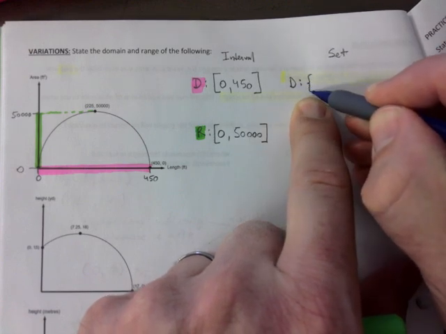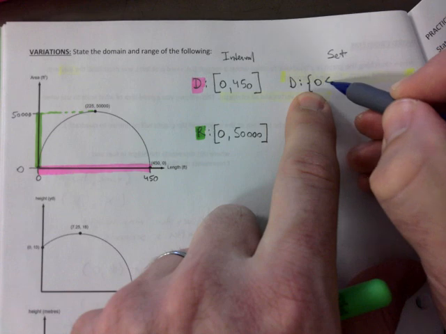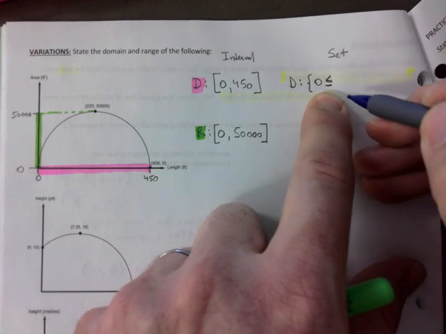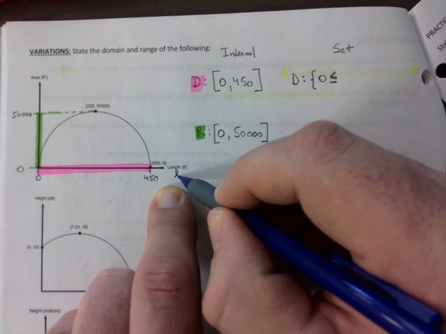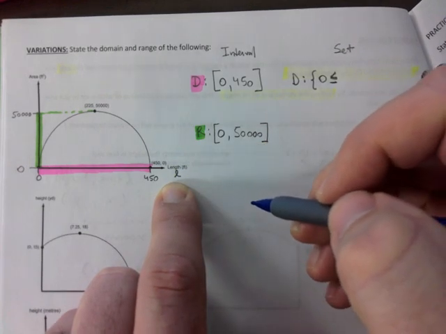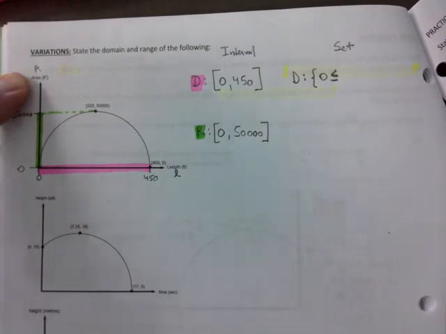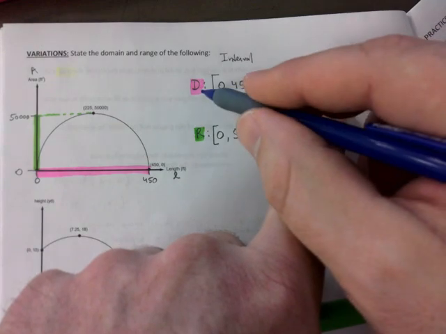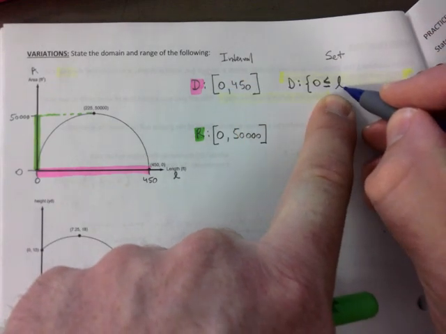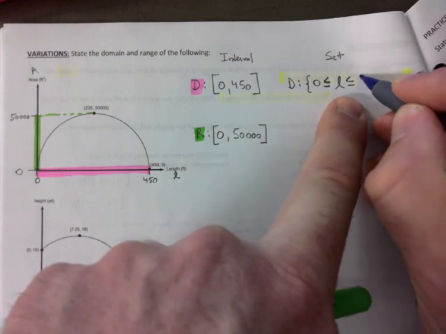So you use squiggly brackets. You're going to put 0 first and one of these. And then whatever variable, let's say the variable is lowercase l. And over here for the y, the variable is a. Because the equation would have had to give you that, by the way. I'm just making it up right now, but L and A are our variables. So right now I'm talking about the L variable, which is along the x-axis. And so this has to be less than or equal to 450.